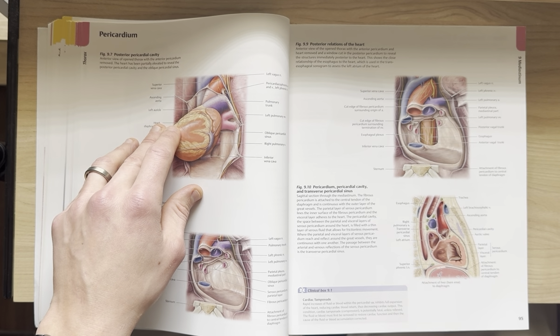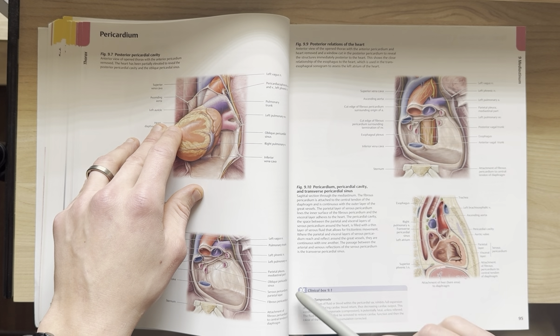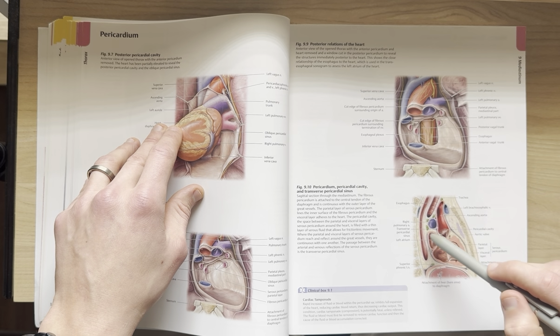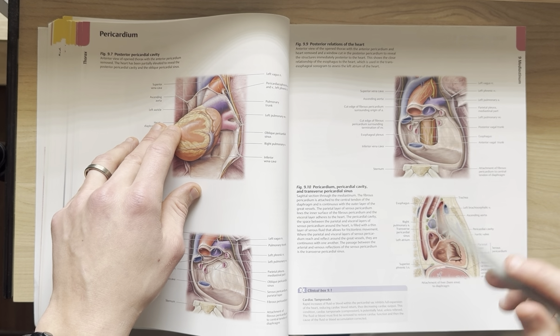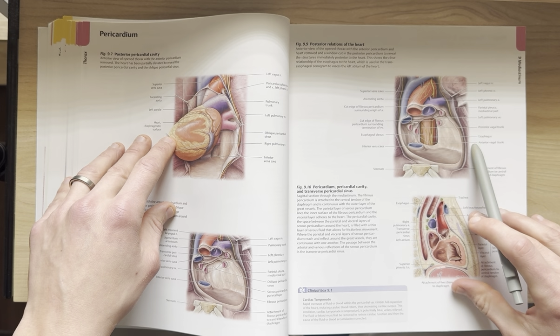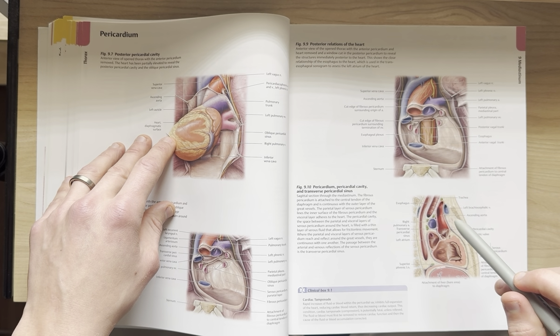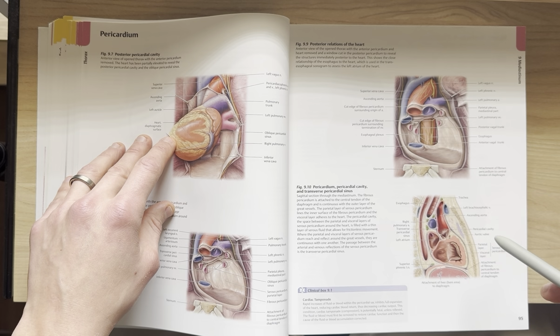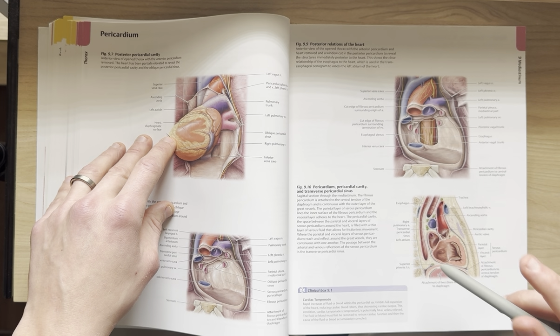Alright, now we get to a clinical box. Having an idea of these relationships, we can now look at some of the clinical implications. And if we need to, we'll review this picture to see how it relates. So cardiac tamponade: rapid increases of fluid or blood within the pericardial sac inhibit full expansion of the heart, reducing cardiac blood return and thus decreasing cardiac output. This condition, cardiac tamponade or compression, is potentially fatal unless relieved.